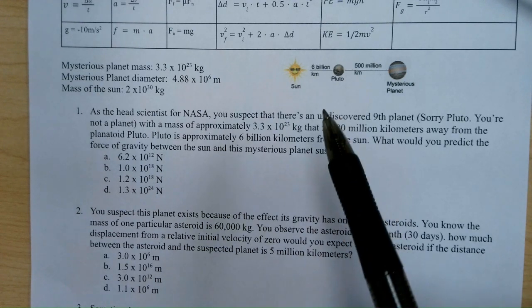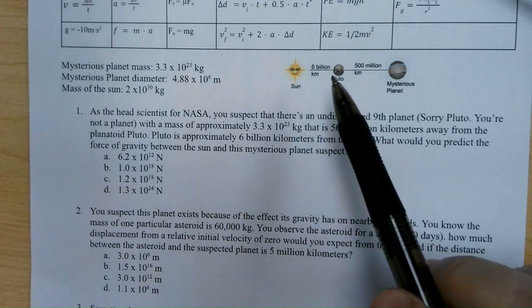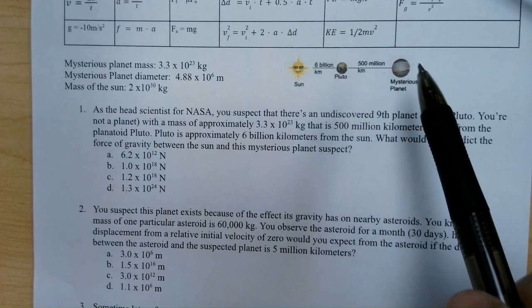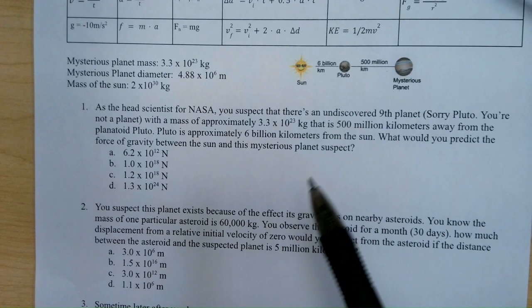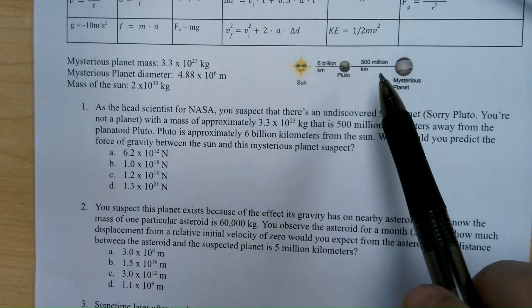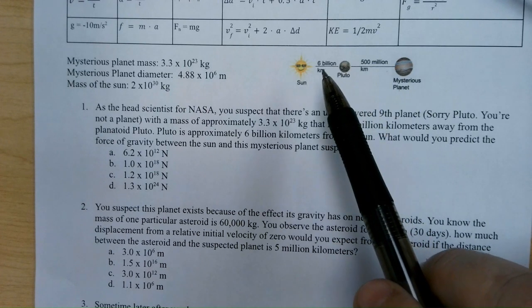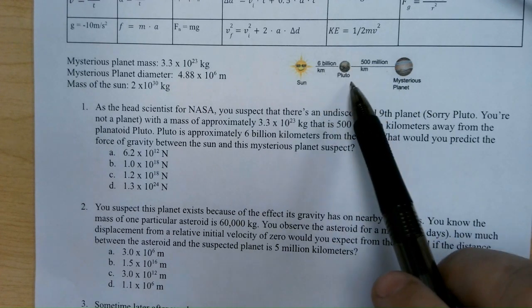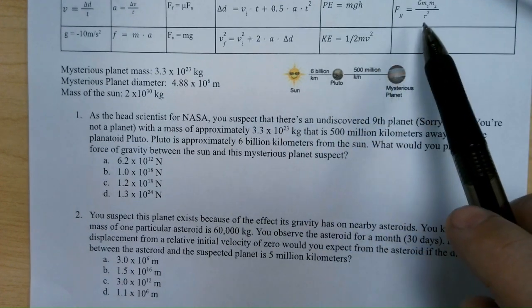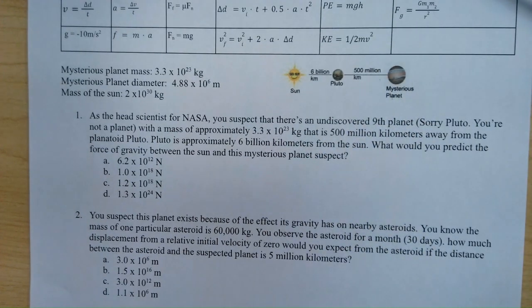So I've gone ahead and made a little graph here. We have 6 billion kilometers from Pluto and 500 million kilometers from the mysterious planet. All right, so this is the order in which they are. Keep in mind that there is a small trick here in the sense that these are kilometers, and if we are going to do any sort of calculation, then we have to be in standard units, which is meters. So we're going to convert our kilometers into meters.